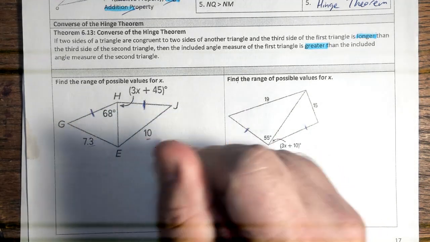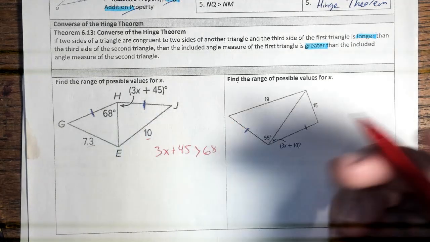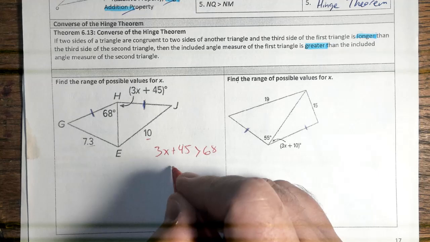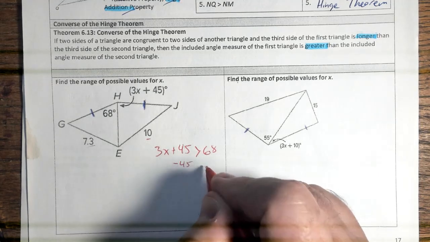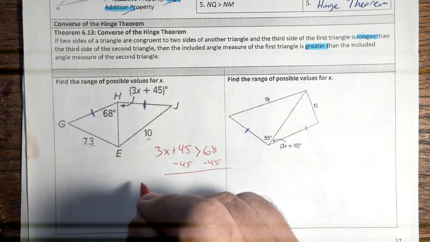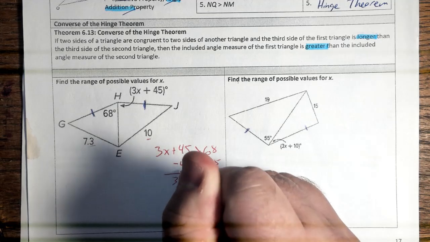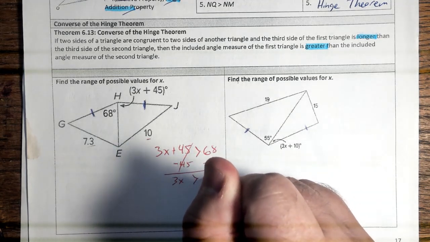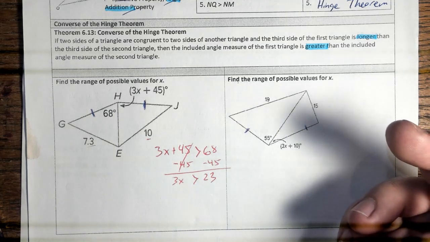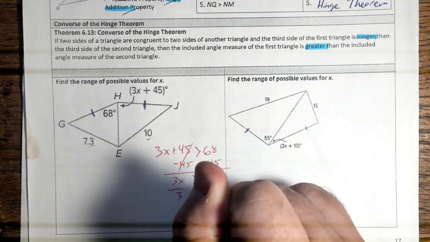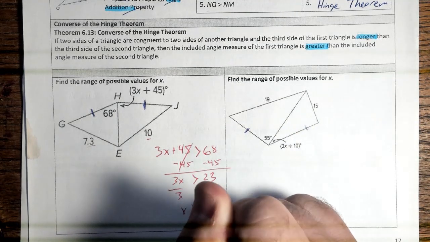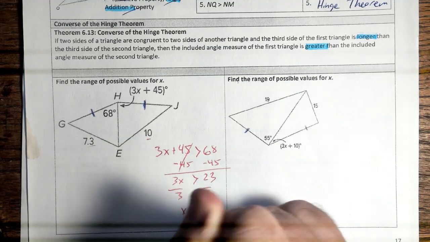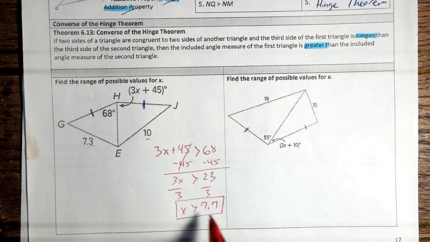So it's going to be 3x plus 45 is greater than 68. That's why it's a range of values. First step, we're going to subtract 45 from both sides. It's going to be 3x, because this cancels, greater than, subtract these two, we have 23 left. Divide both sides by 3. Next is going to be a little over 7. It's 7.67. We're going to round it to 7.7. So x has to be greater than 7.7.